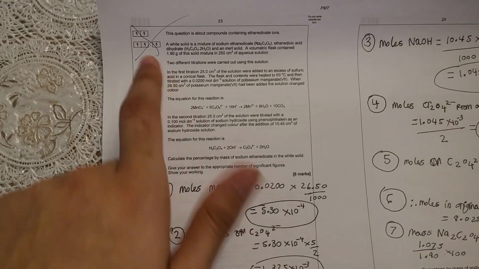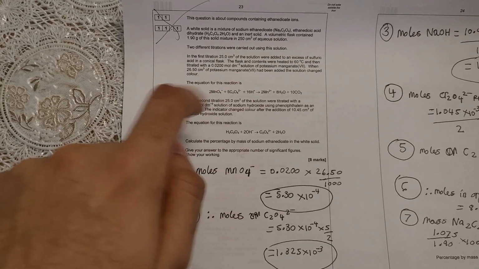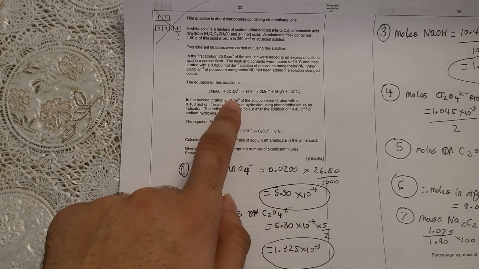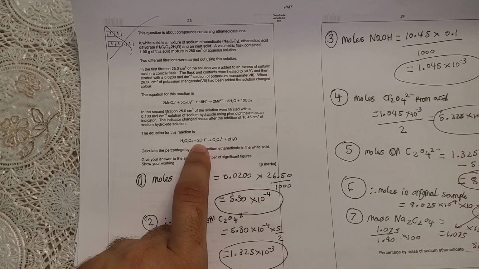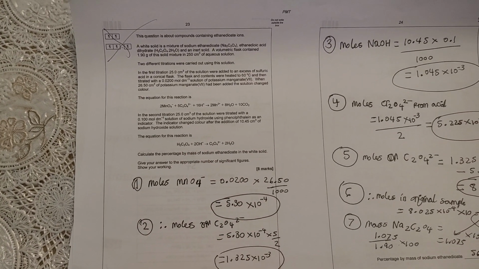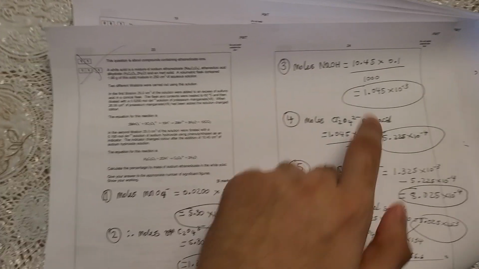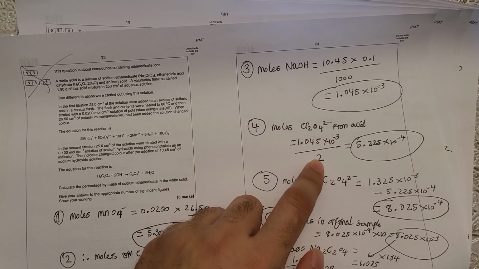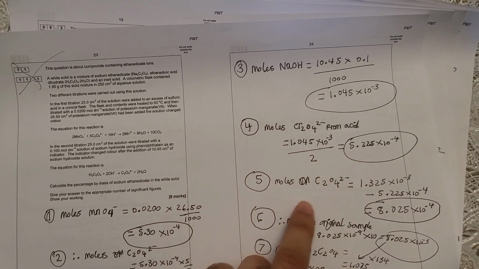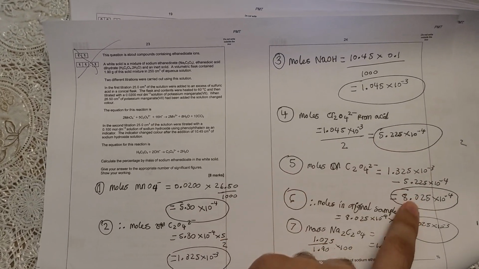So moles of this, using information given, get that. Moles of this. Well, because I've got a 2 to 5 molar ratio, then I'm going to times by 5 over 2 to get the moles of this. Then to find out the moles of sodium hydroxide, the OH minus ions, I do that and I get that. Then the moles of C2O42 minus from the acid, well, that divided by 2, get that. And then the moles of C2O42 minus is going to be 1.325 times by 10 to the power minus 3 minus what I just worked out, that to get that.